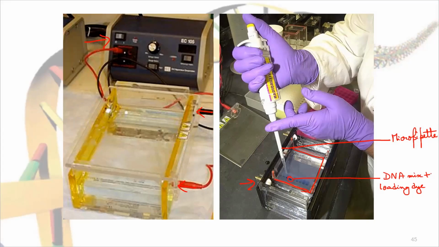Otherwise DNA does not have any color. Because the gel is transparent and the buffer is simply water with certain electrolytes in it, when you put the dye in, it becomes visible, and you can see, like here, when this person is loading, he can see the blue color getting settled at the well, which means that the loading is happening successfully.